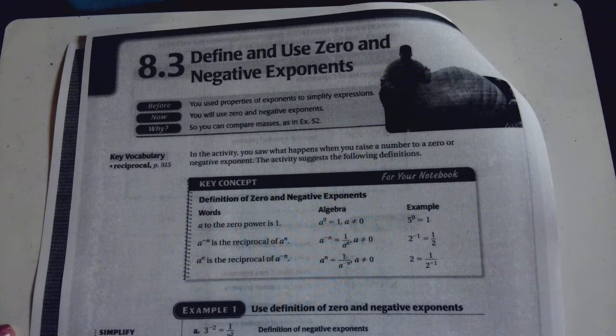So you'll see as we go through. So that's the main thing. Anything to the 0 power is 1. And if you have a negative exponent, if you flip it, so if it's in the bottom and you flip it to the top, it becomes positive. If it's in the numerator of a fraction and you take it to the denominator or flip it to the bottom, it becomes positive. So let's go ahead and start here with some examples.